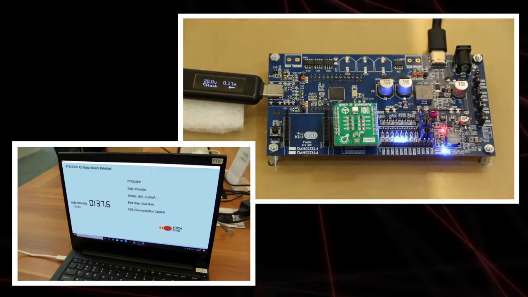The new additions to the FTDI high-speed bridging range bring all of the same benefits when adding USB connectivity to your device, but now with even more flexibility in the way you can provide power.